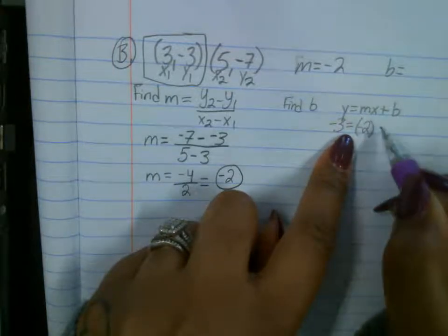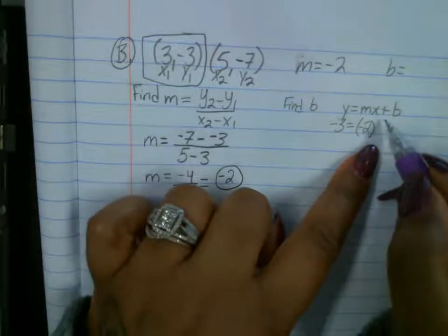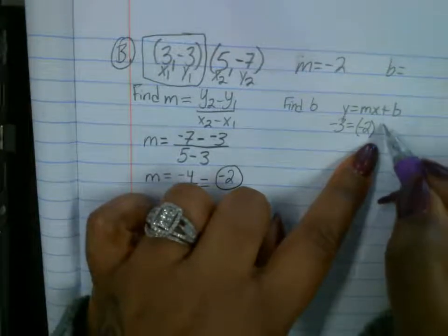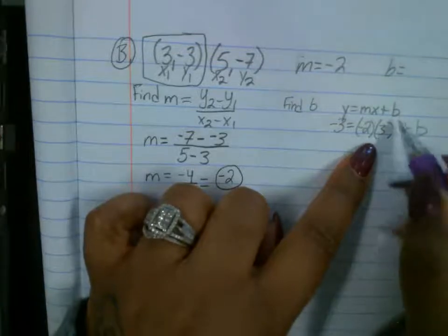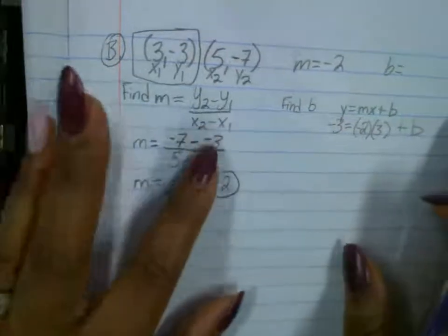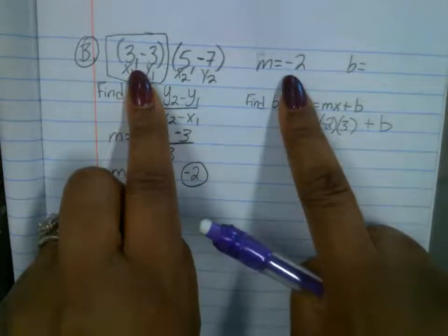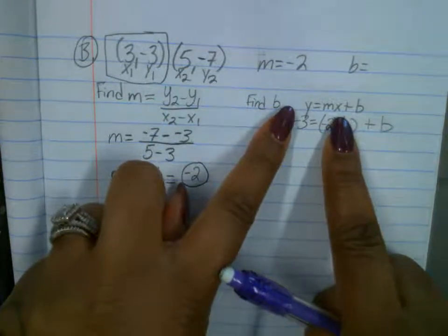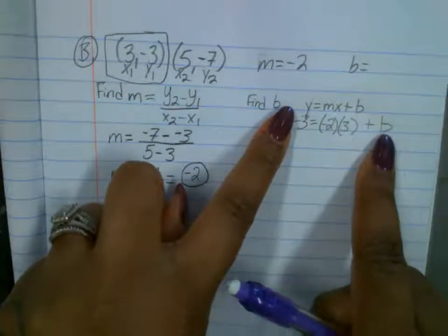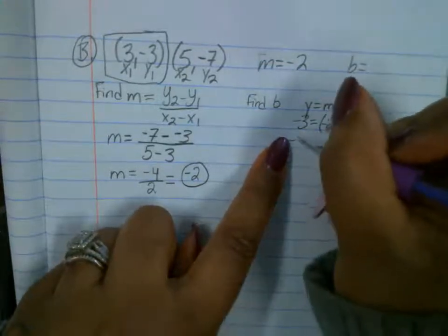And for x, 3. Bring down the plus b. All we did was substitute the information that's given into the slope-intercept form so that we can find a value for b. So this gives us negative 3.